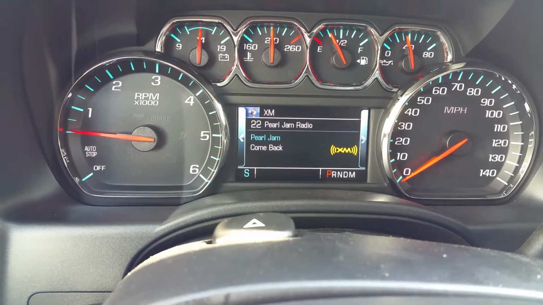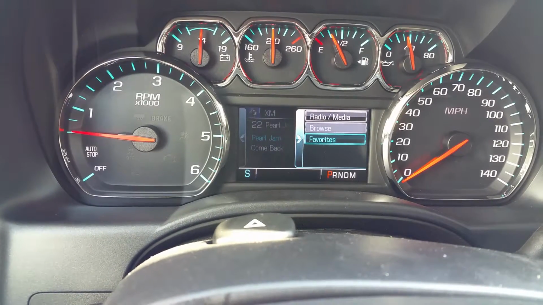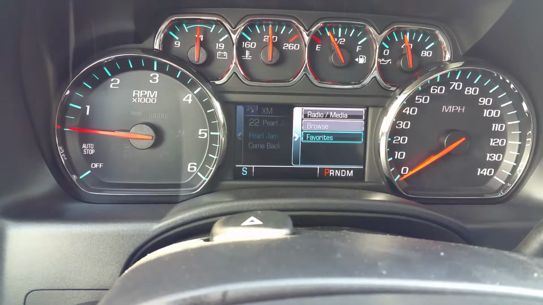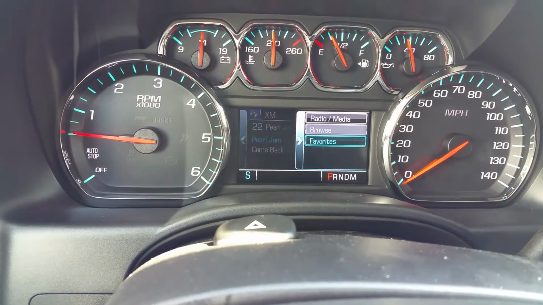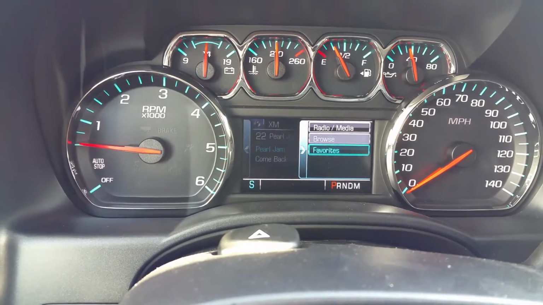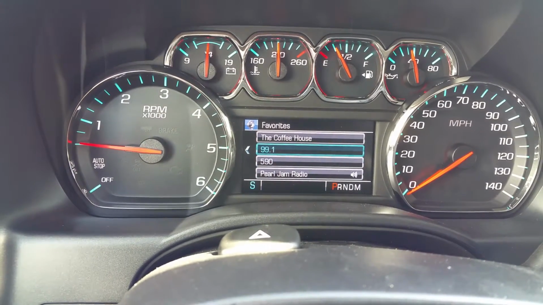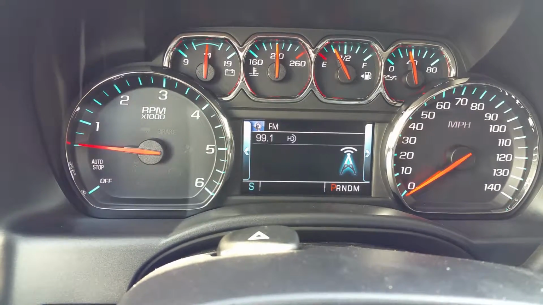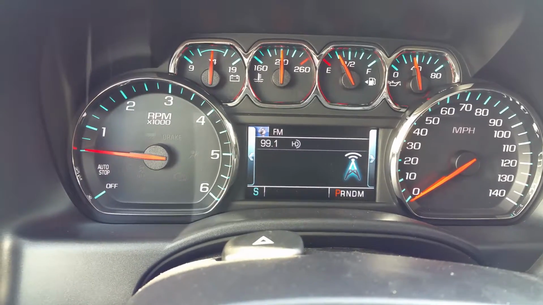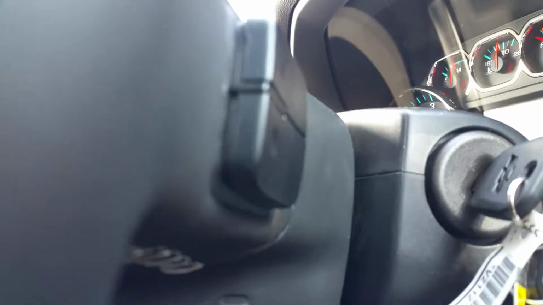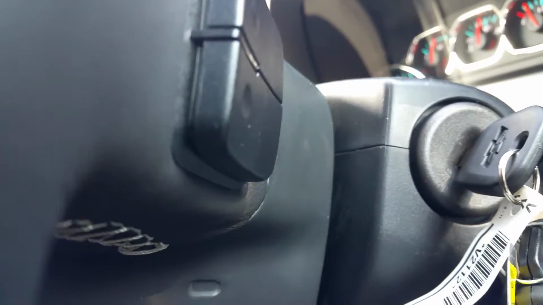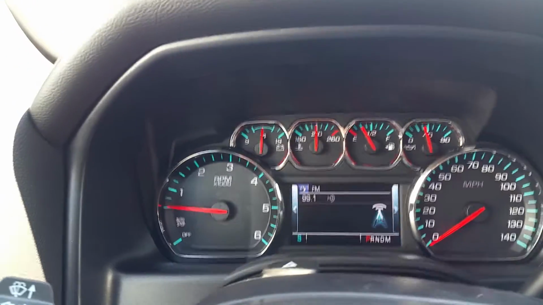But if I push the right arrow, it brings up a list of things I can do: radio, media, etc. Or my favorites. So by selecting the favorites, I simply push the check mark, and it allows me to scroll through favorites. And I just select the radio that I want to listen to. On the back side of the steering wheel, there are two pads. These are volume up and volume down.